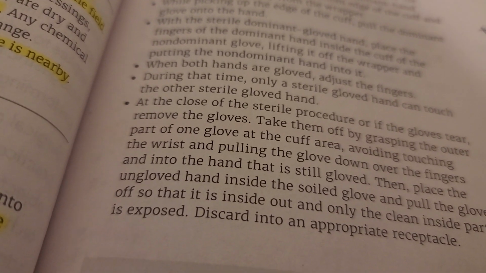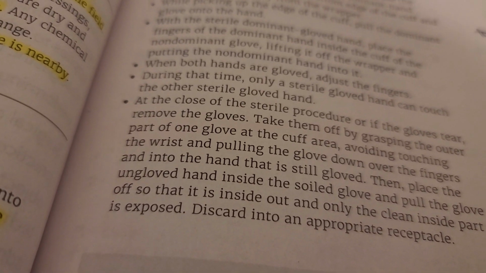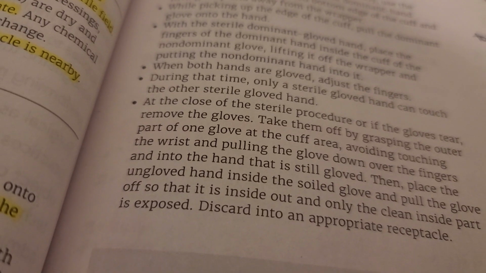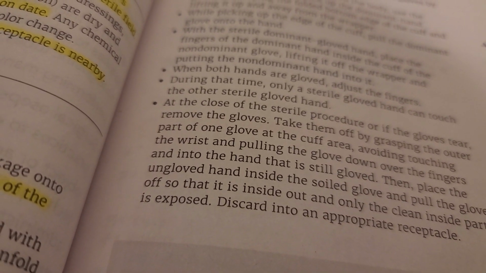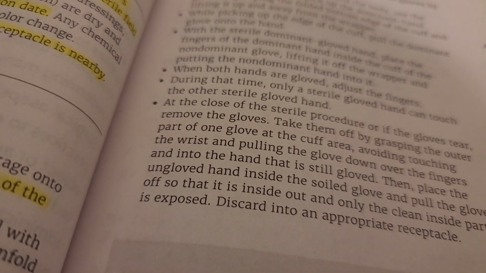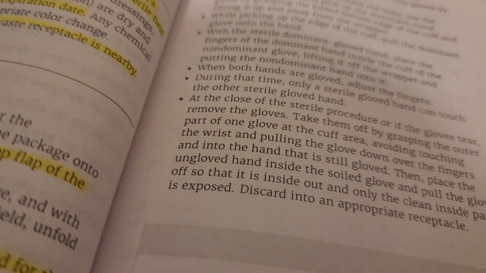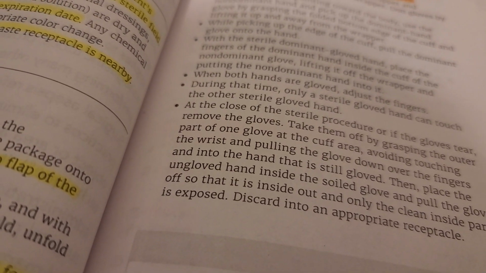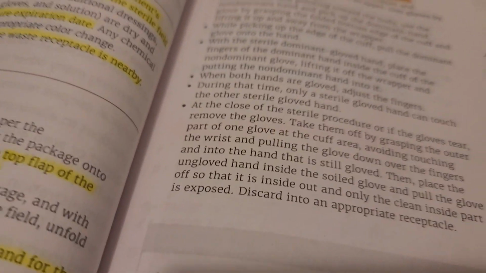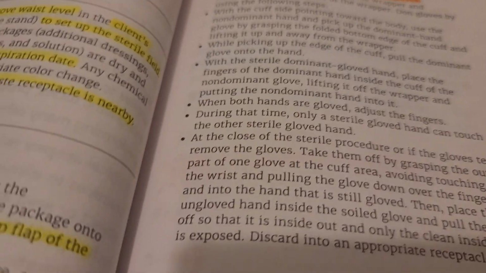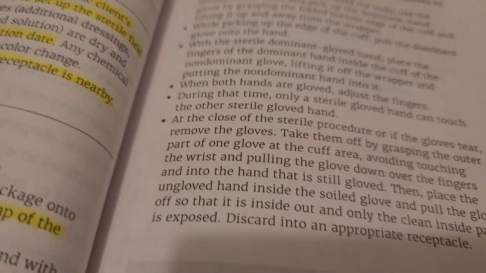Take them off by grasping the outer part of one glove at the cuff area. I guess the same way you take off regular gloves. Avoid touching the wrists and pull the glove down over the fingers and into the hand that is still gloved. Then place the ungloved hand inside the soiled glove and pull the glove off so that it's inside out and only the clean inside part is exposed. Oh, now it's clean, huh? It ain't sterile, but it's clean because you didn't do all that aseptic scrubbing and all that.